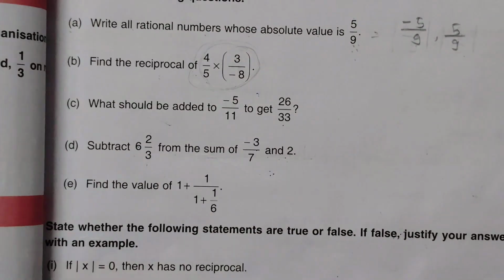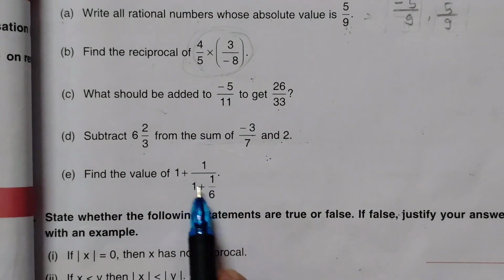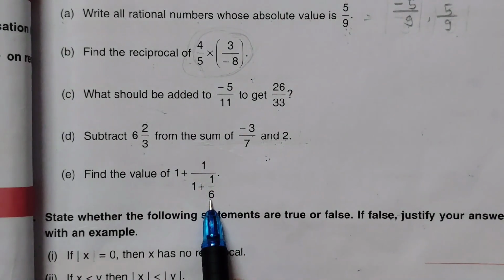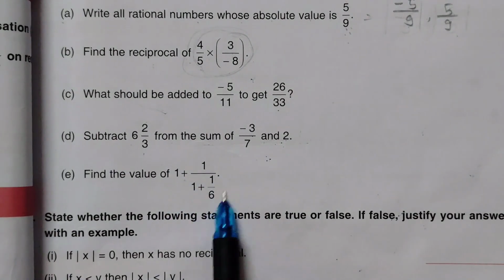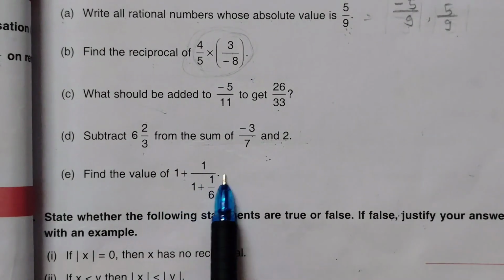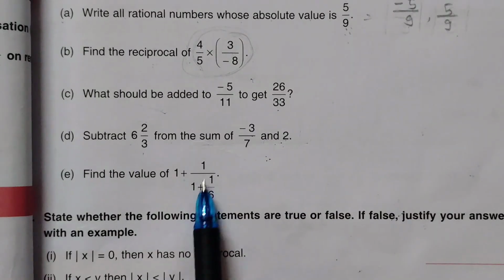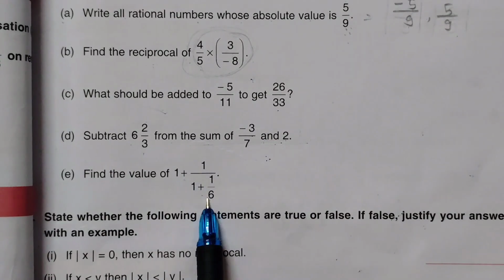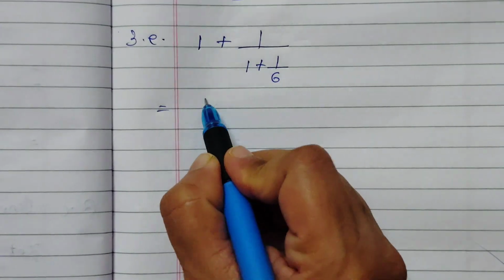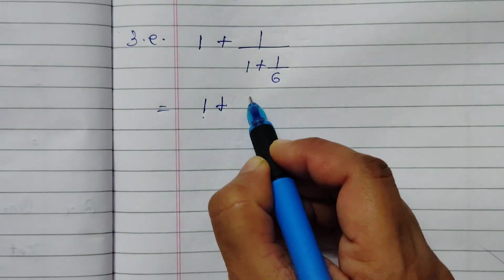Next question. Find the value of 1 plus 1 upon 1 plus 1 upon 6. So we have to add this and this total number. Okay, 1 is as it is. So here see 1, then divide by, again we have to do this addition. We have to find the denominator and then add this. Okay, let's solve. So 1 as it is I wrote, plus this one as it is I wrote.